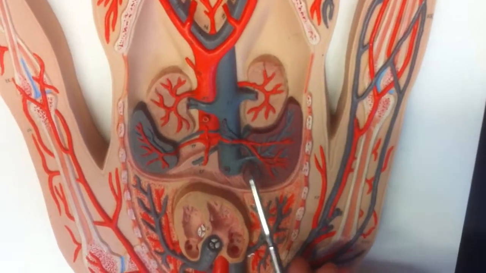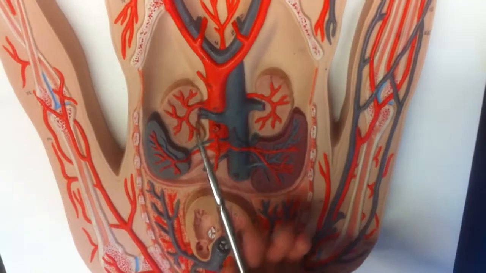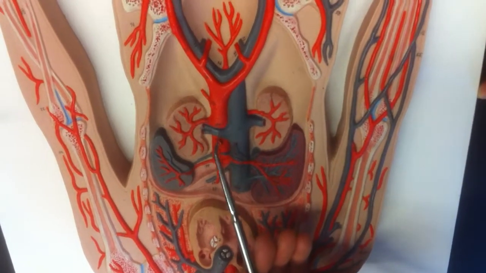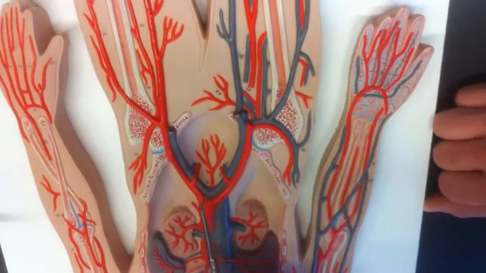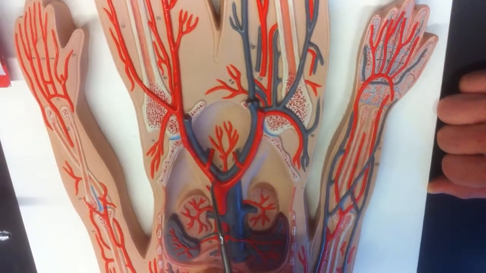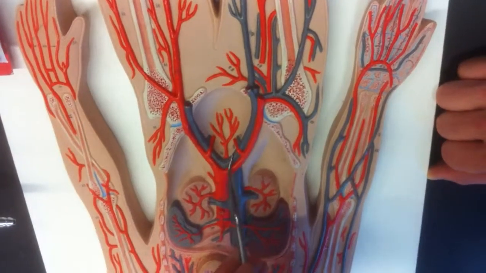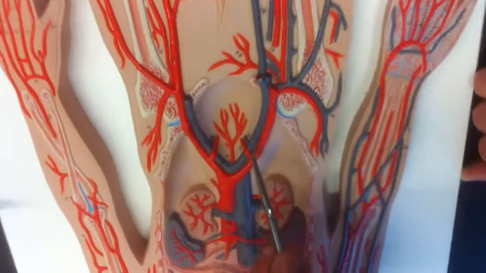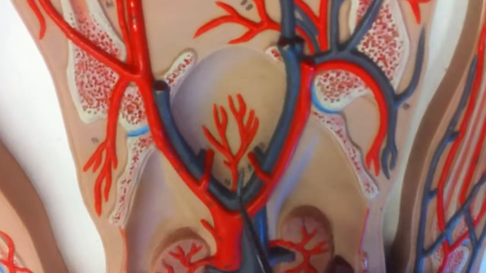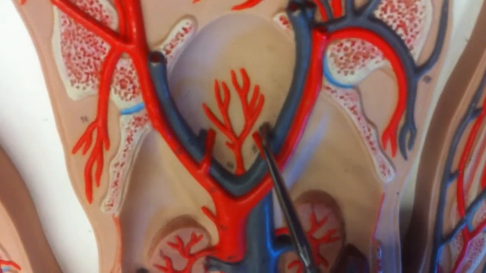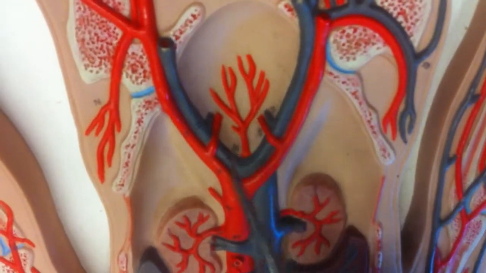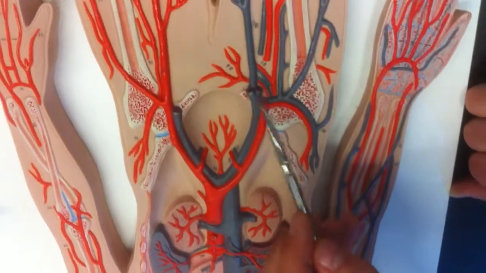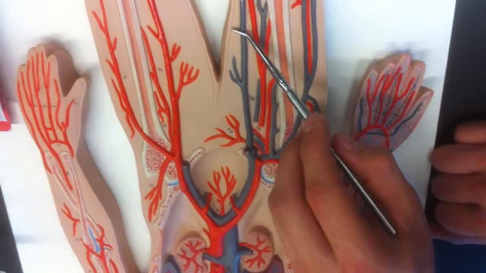The renal vein. The common iliac vein, 72. The external iliac vein. The internal iliac vein. The femoral vein, right here where it cuts off to show you the deep femoral vein.